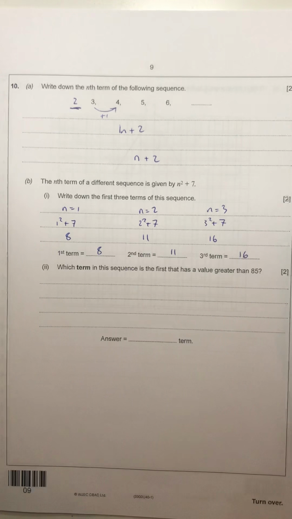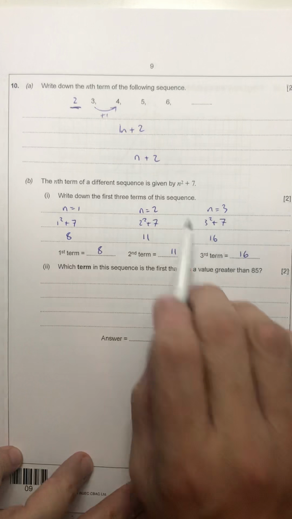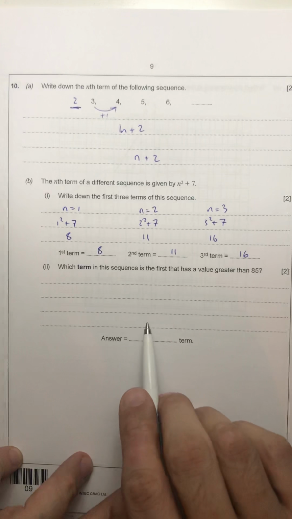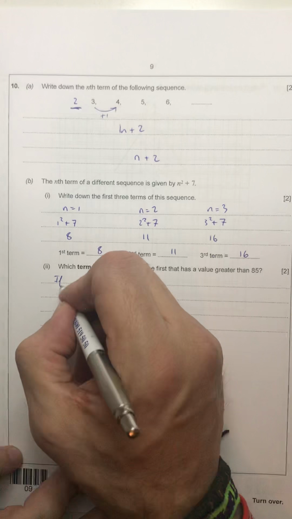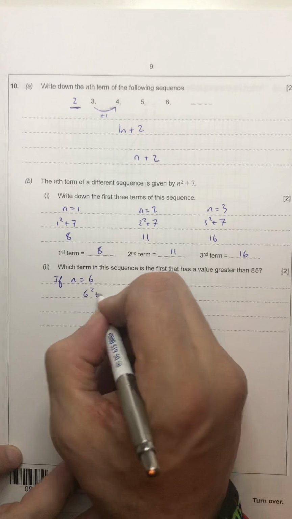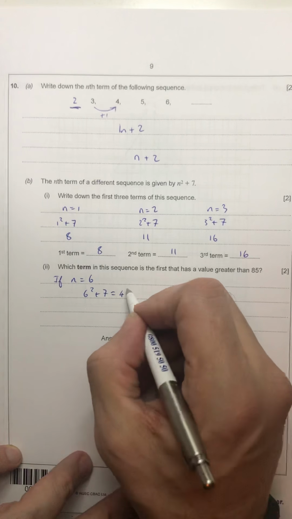It says which term of the sequence is the first that has a value greater than 85. Well, you could keep trying numbers. Probably the easiest thing to do is just to try different numbers for n until you get to your answer. So if I tried something like n equal to 6, I'd be doing 6 squared plus 7, which is 6 6s are 36, plus 7 would be 43, so it's not that one. We're going to need to try a bigger one than that.